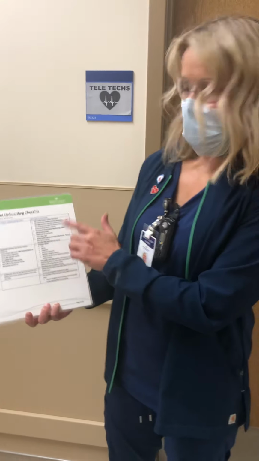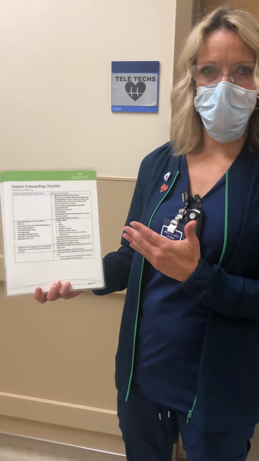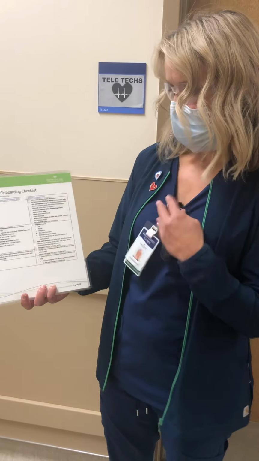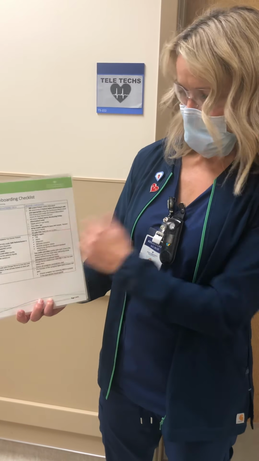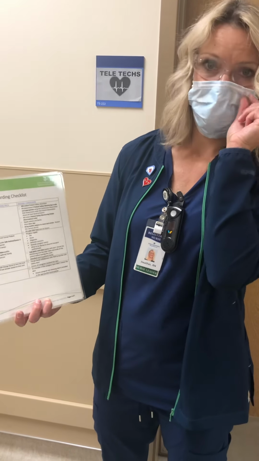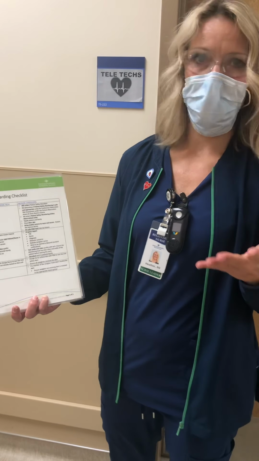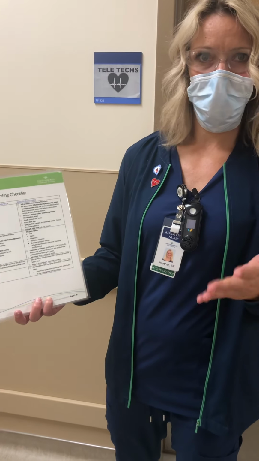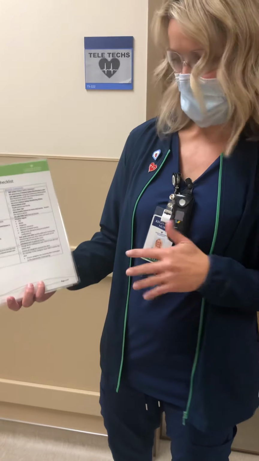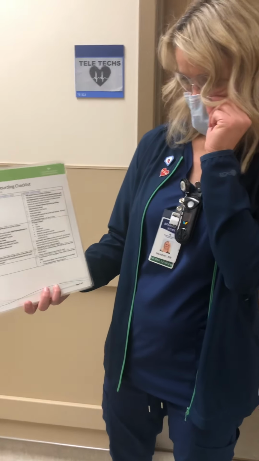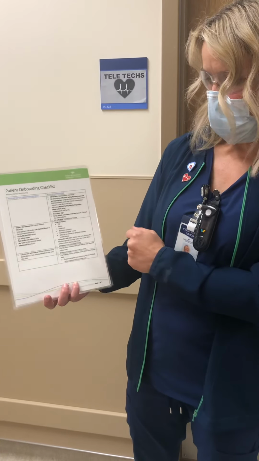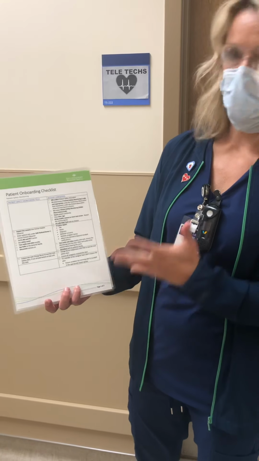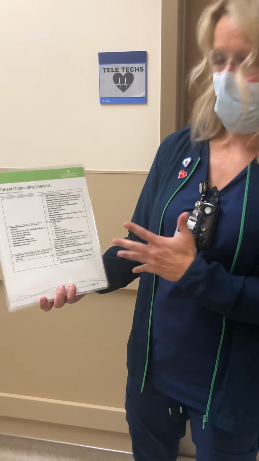When you decide that the patient safety monitor is appropriate, you're then going to use your Vocera and call PSM Tech. That will put you through to the telemonitoring group. They have a group of critical care techs who will monitor our patients for us. We will give report to them. We'll fill them in on the patient status and what it is that we want them to watch.